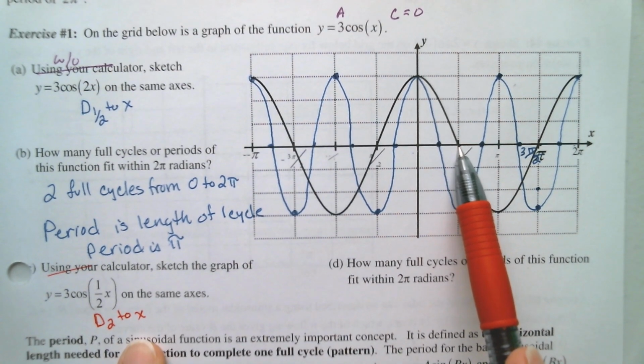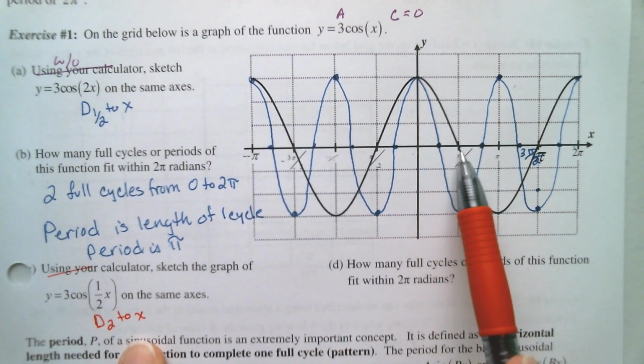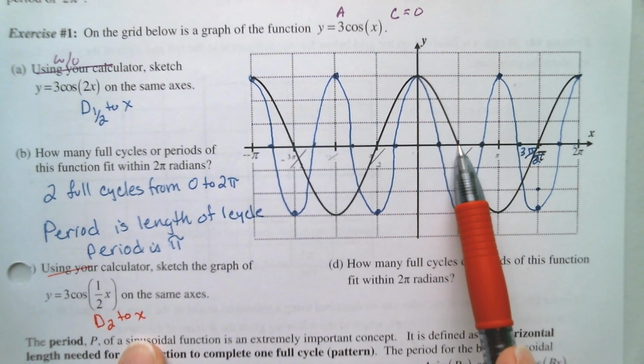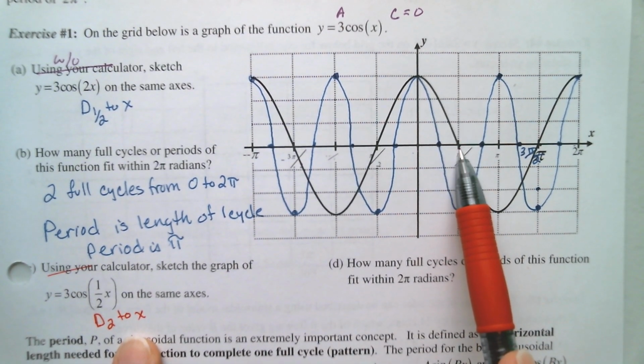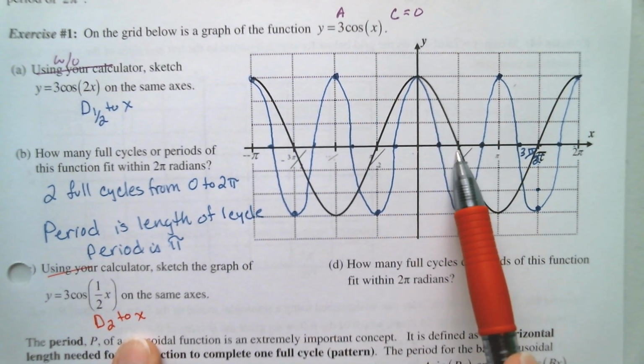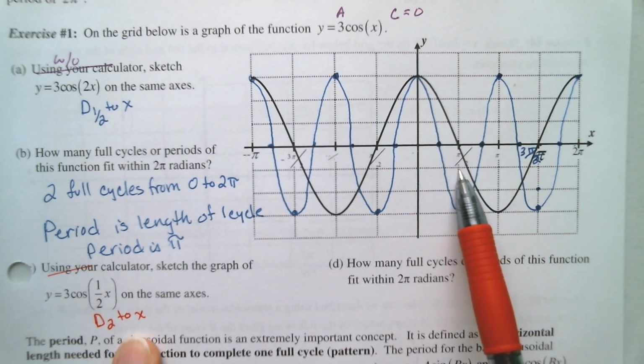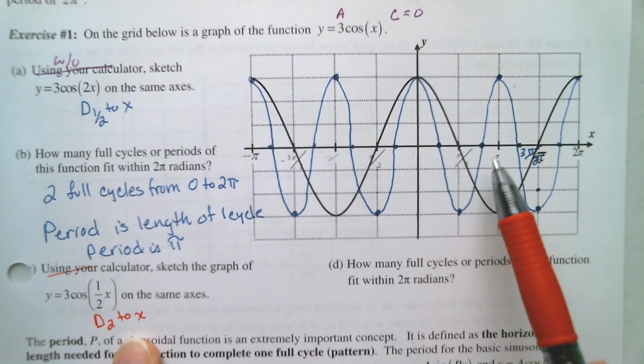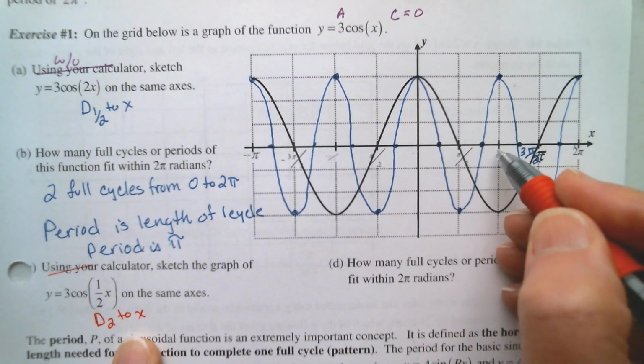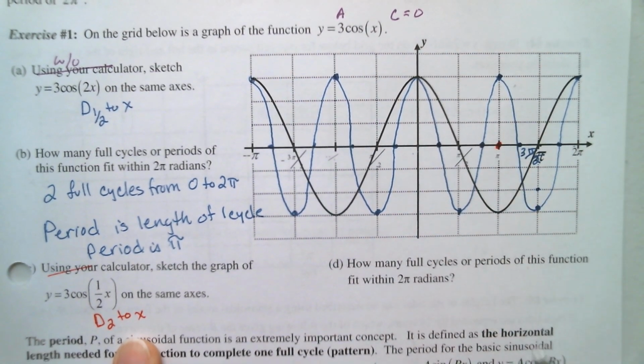If I take this point here, pi over 2, 0, pi over 2 times 2, the 2's divide out, or you're going to get 2 pi over 2, which is the same as pi. So that's going to move to pi, 0.